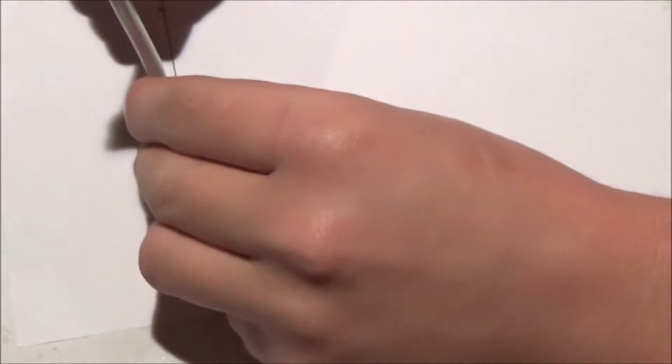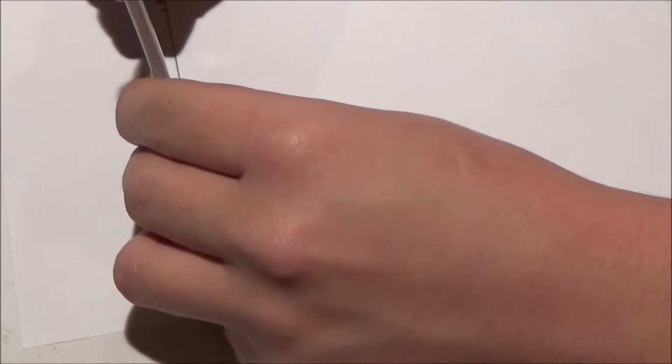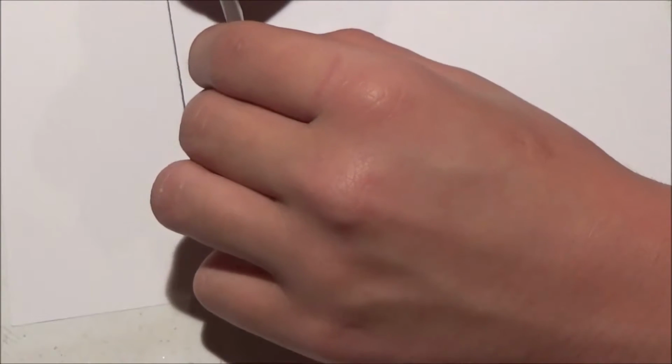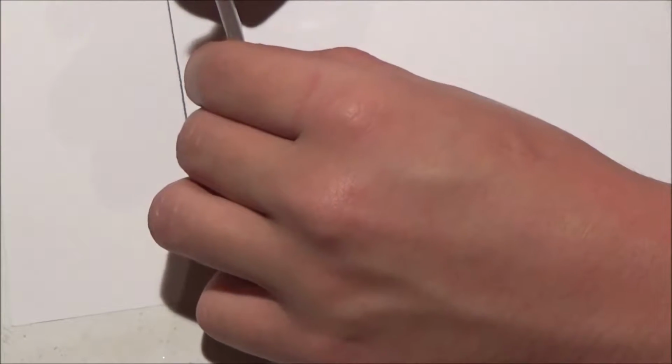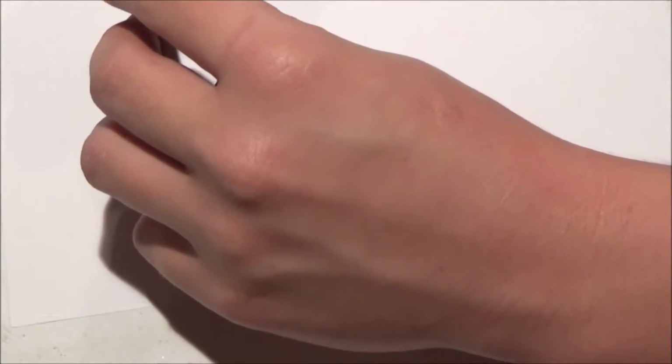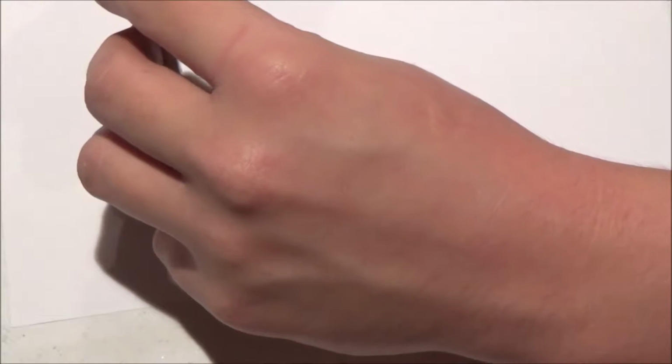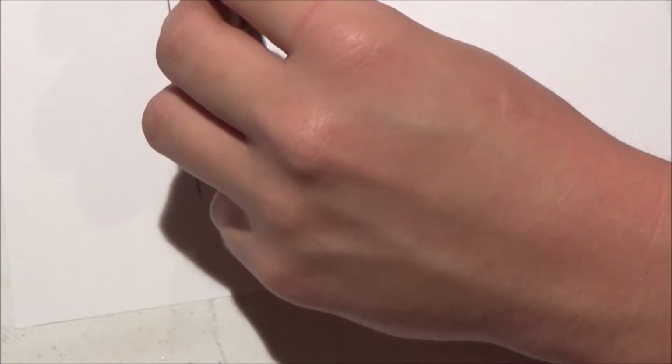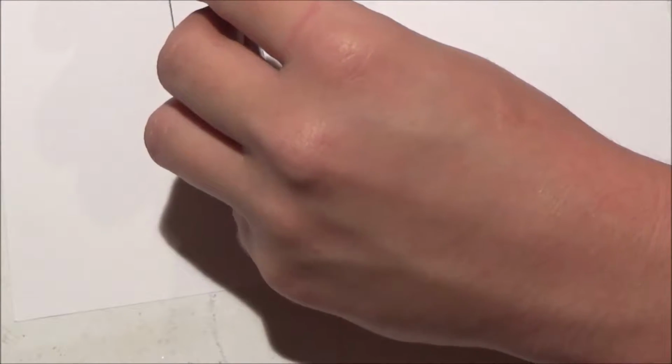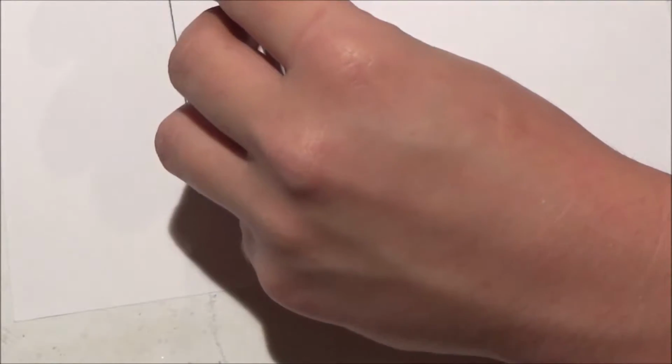So first we take our compass, put it to point. We go beneath it or anywhere on your paper. Then you double check your measurement. Then you take it to your point. Try to do it in a straight. Now we use our straight edge and connect the dots.